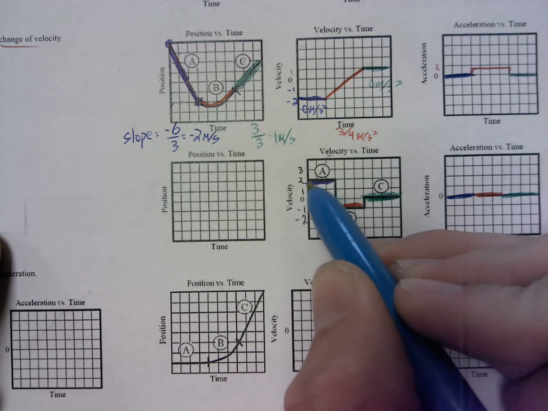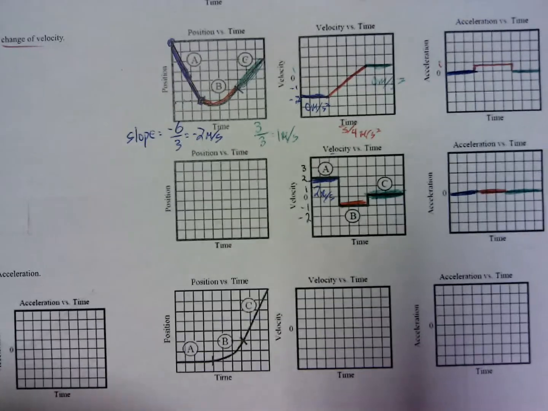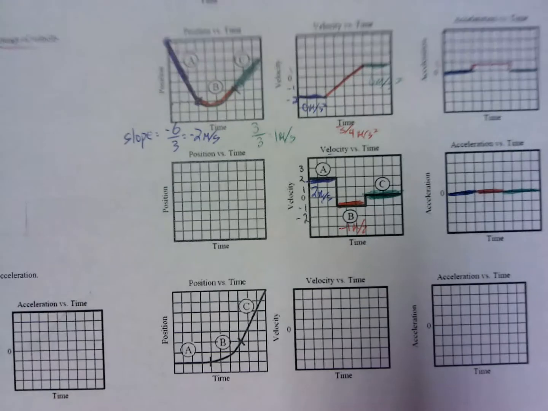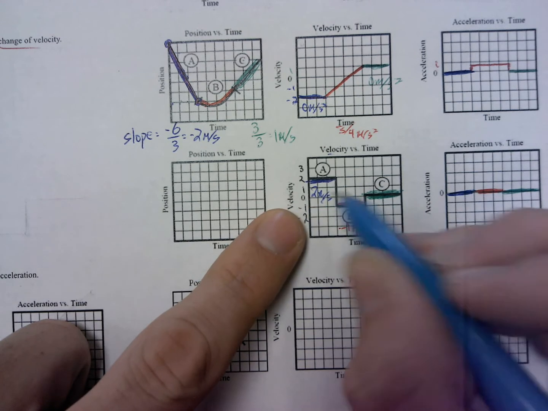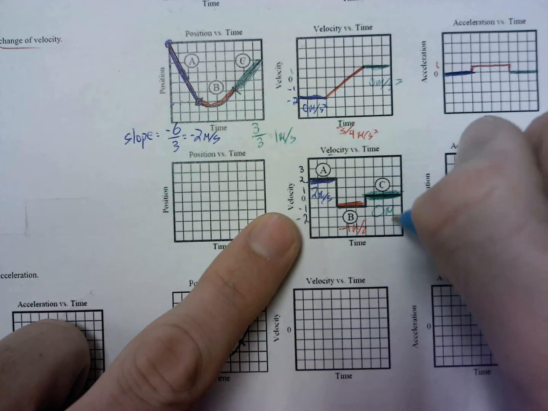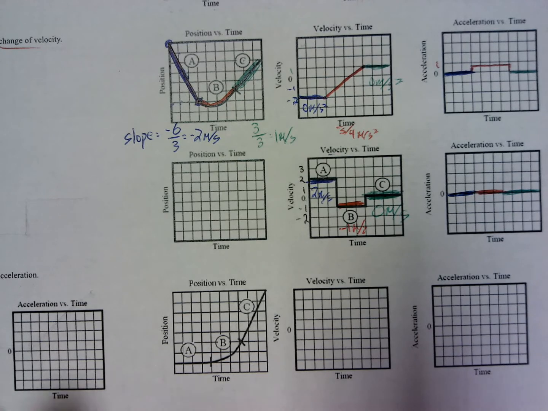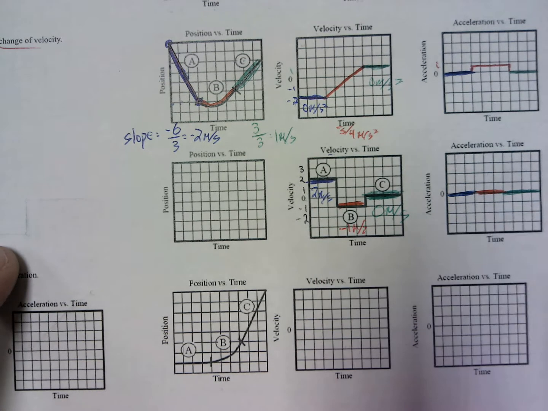Okay, we've got a slope of 2, so we've got 2 meters per second. Then our section B looks like it goes down to -1 meter per second. And then slope C is at 0 meters per second, right? So that means we're going to have a 0 slope over here. All right. Now, slope of A. A section should have a slope of 2 meters per second, 2, right?